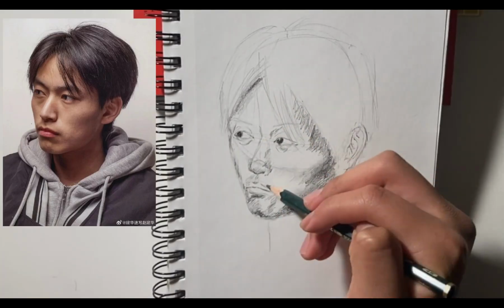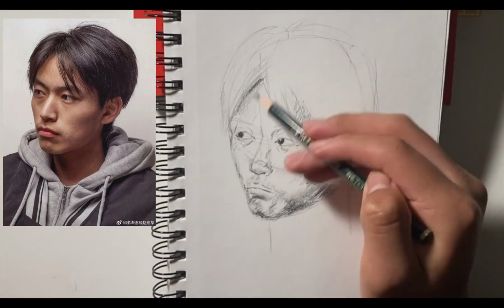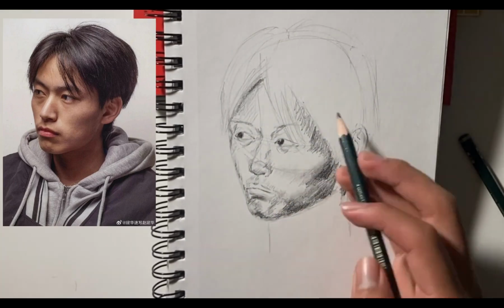A tip is to not shade too dark below the eyebrows or under the nose, since if you do, it could look like the eyebrows are pointing down or the person has something under their nose.